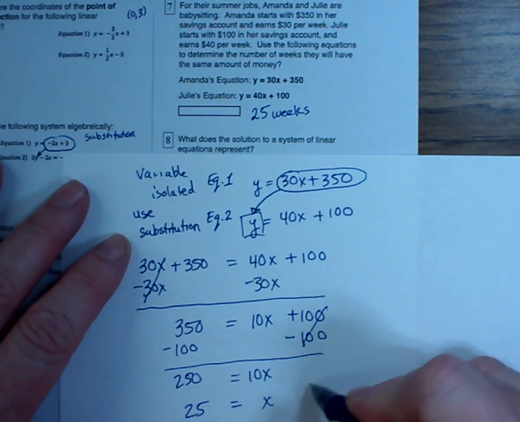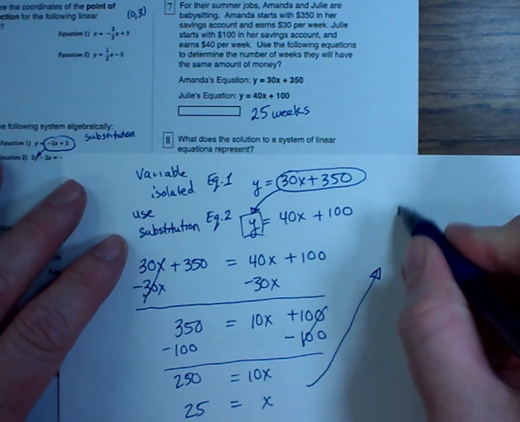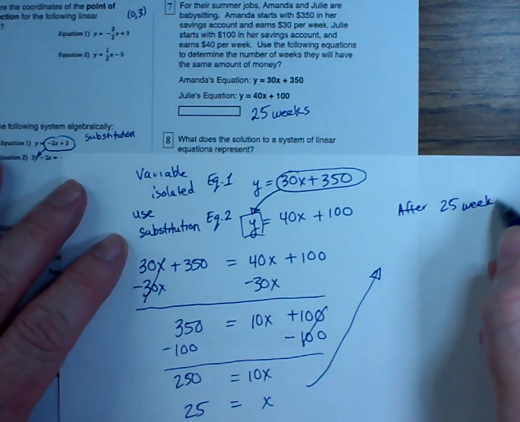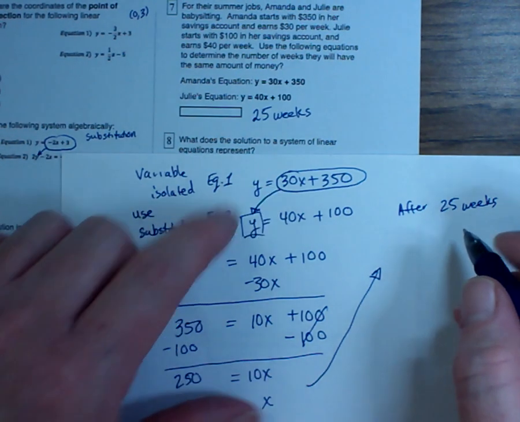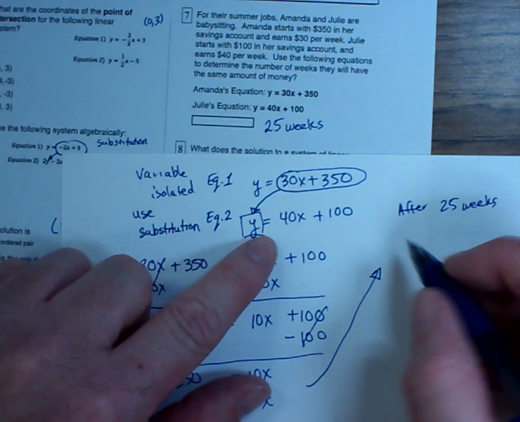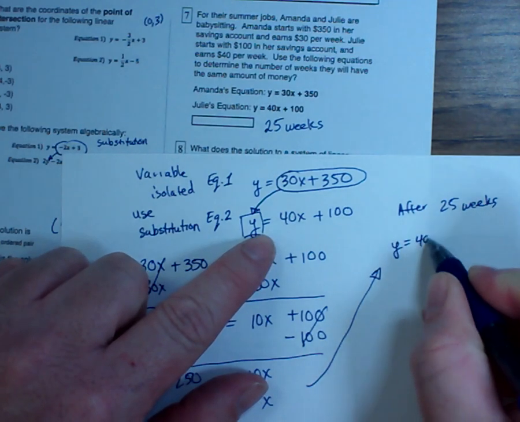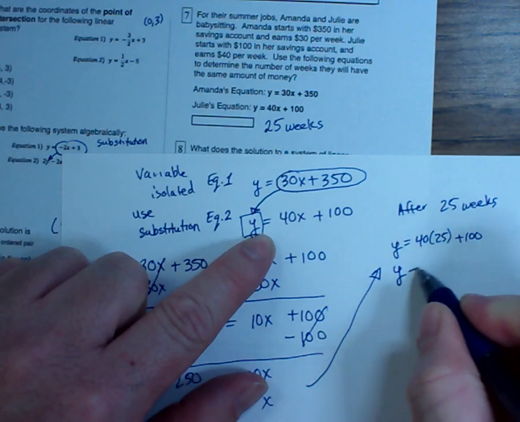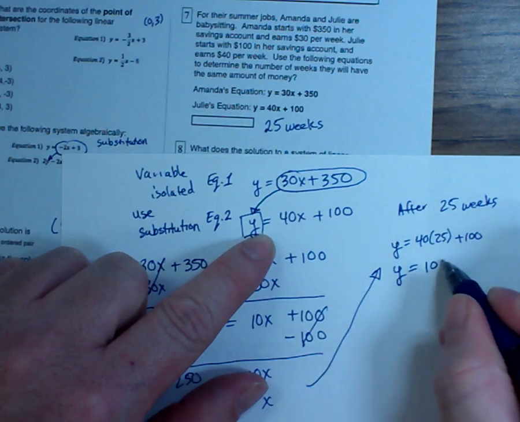I could say, okay, so after 25 weeks, I have to have y equals 40 times 25 plus 100. And this is in money. 40 times 25 is 1,000.